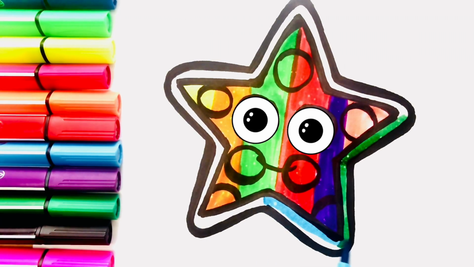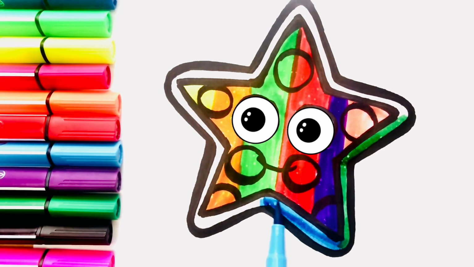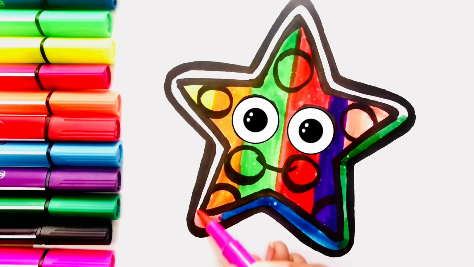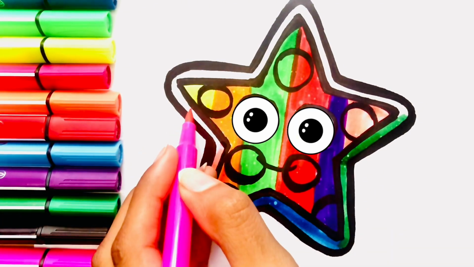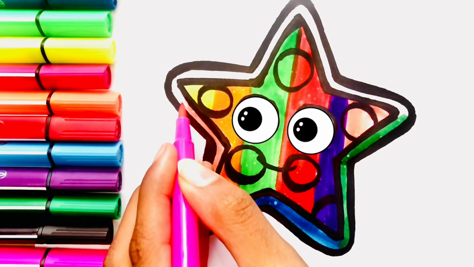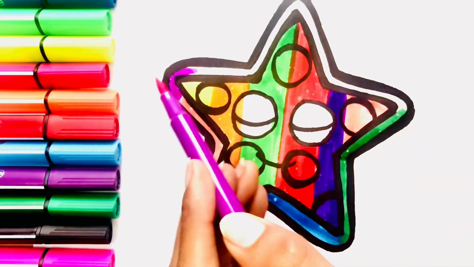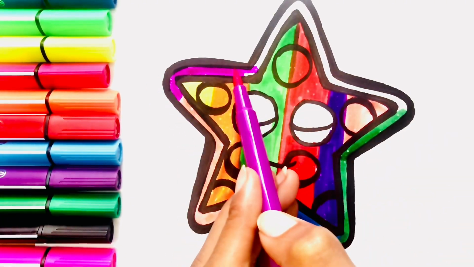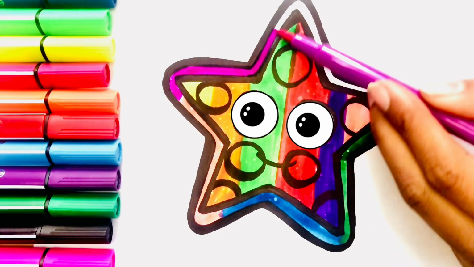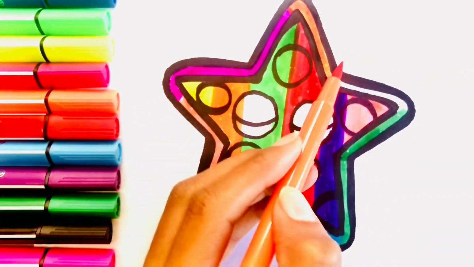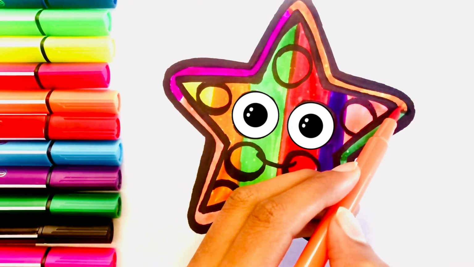This is the green color and this is the blue color. This is the pink color. And now I take the light purple color. This is a light purple color. And this is the orange color. Orange is also a fruit name and also a color.